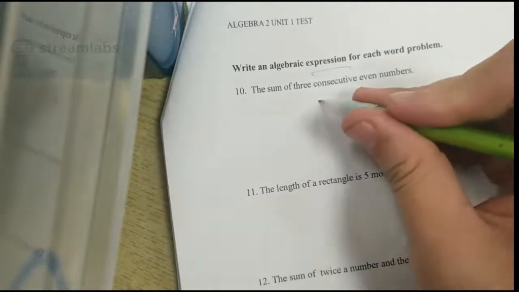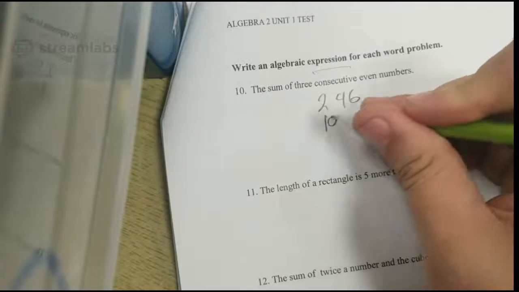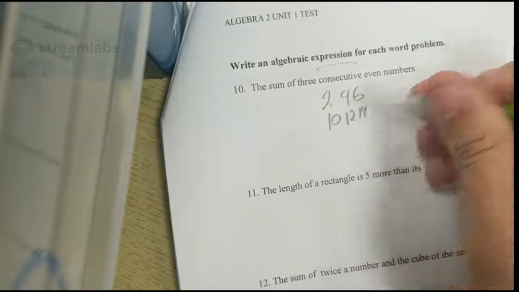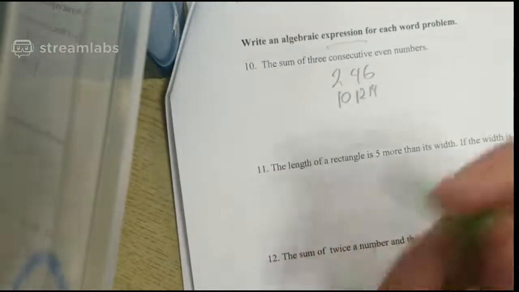So let's continue. Number 10, the sum of 3 consecutive even numbers. So I'm just going to write 2 sets of even numbers. 2, 4, 6 is the first set everyone thinks of, and maybe 10, 12, 14. So how do I write that with a variable?